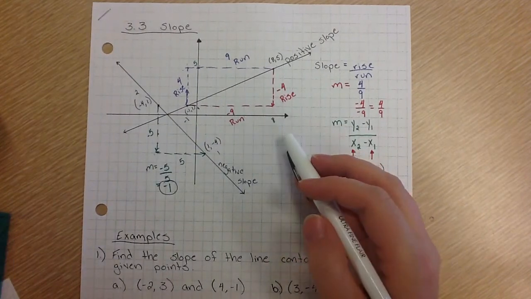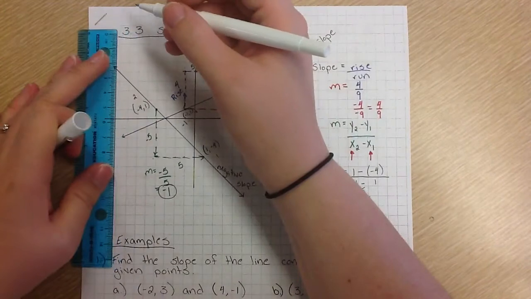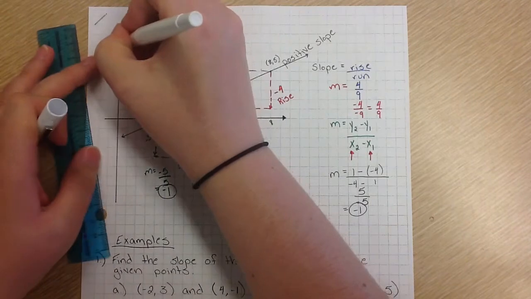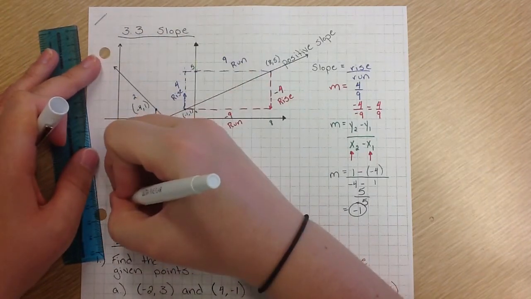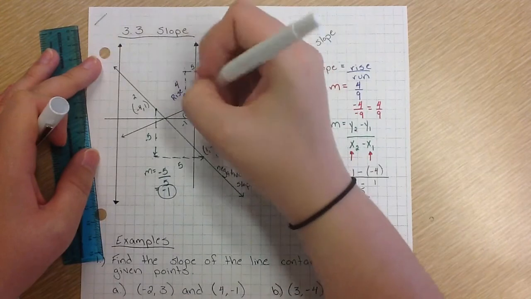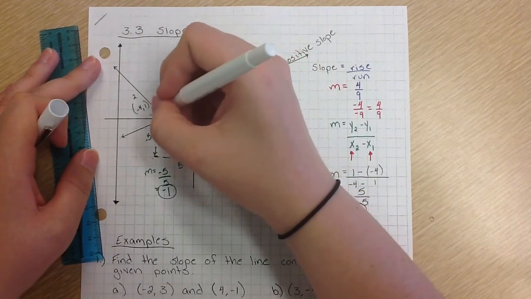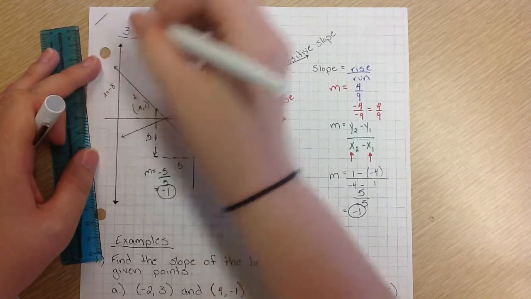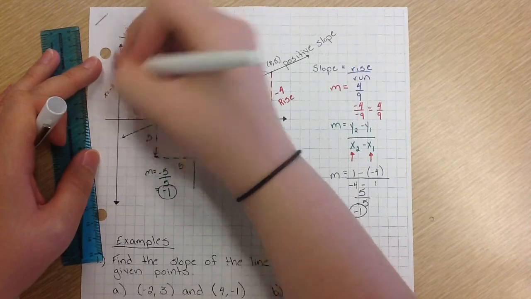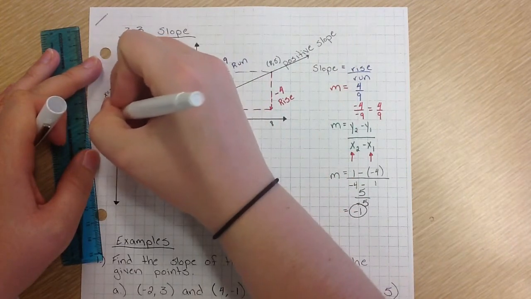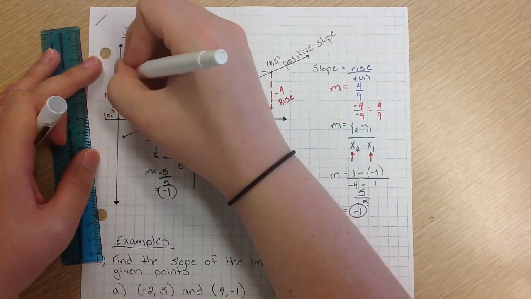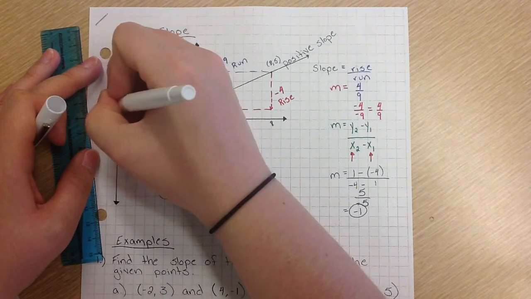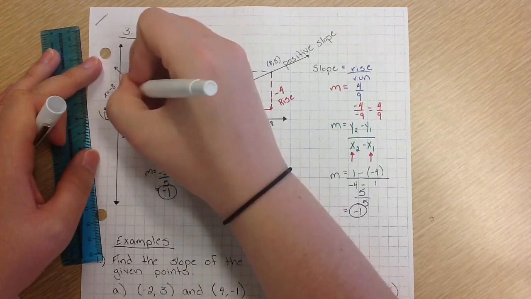Okay, let's look at straight vertical lines. Let's do a vertical line right here. First of all, the equation of this line: 1, 2, 3, 4, 5, 6, 7, 8, negative 8. So this would be x equals negative 8, because x is always equal to negative 8. Then an ordered pair, here's negative 8, 0, and here's negative 8, 3.